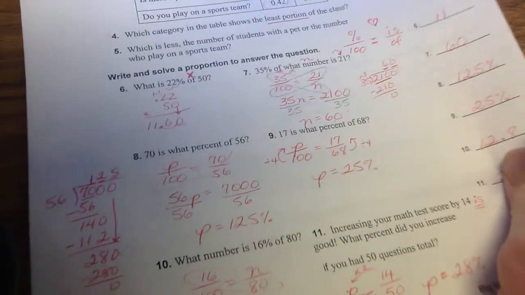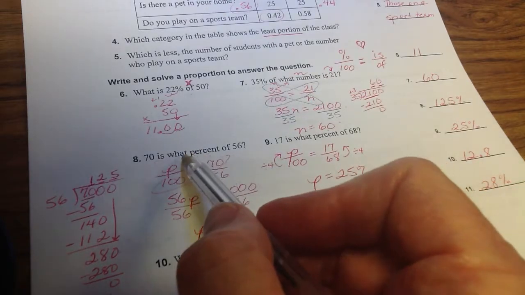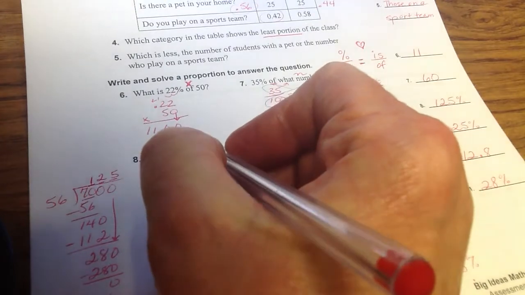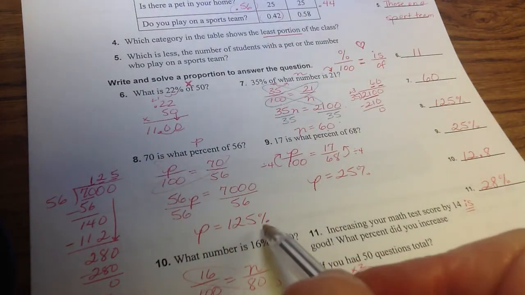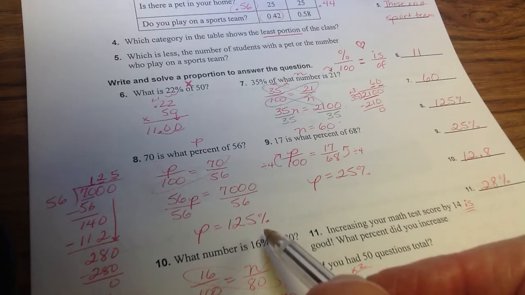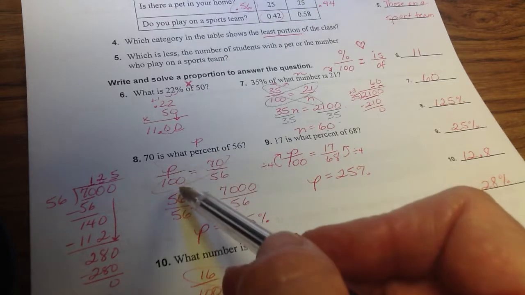Number 8. Setting it up, really important, so we use the labels to help set it up. Do we know the percent number? No, because it says what percent. And if ever you don't know the percent number, please use the variable p, that will help you at the end to remember to put the percent sign. So usually I use n, but if ever I'm finding the percent, I'll use p to remind me the answer will be a percent, and I need to put that label at the end. Okay, so I don't know the percent, so it's going to be p over 100.